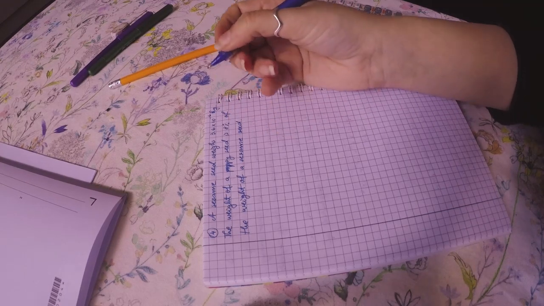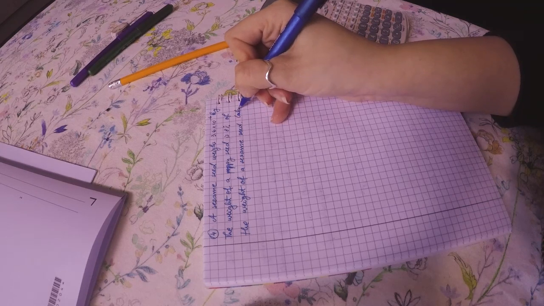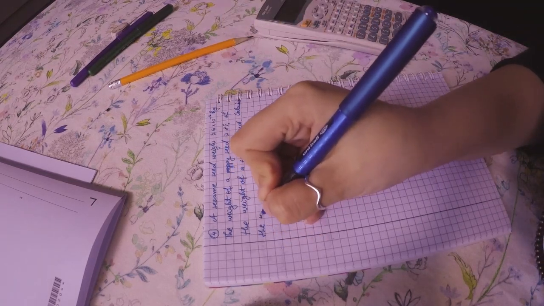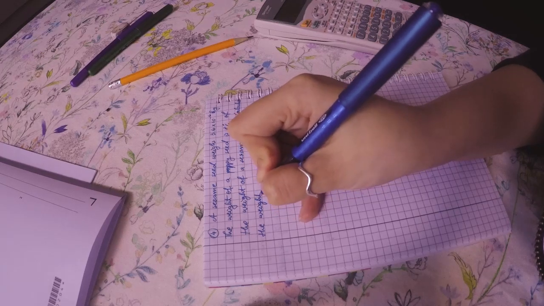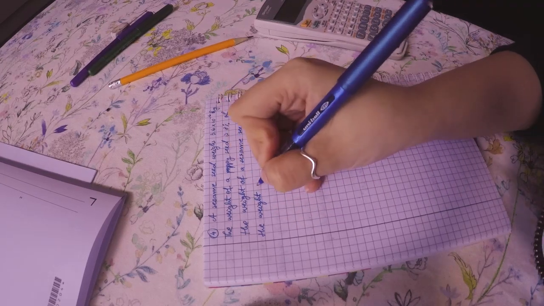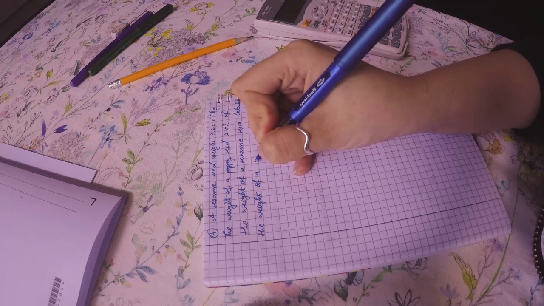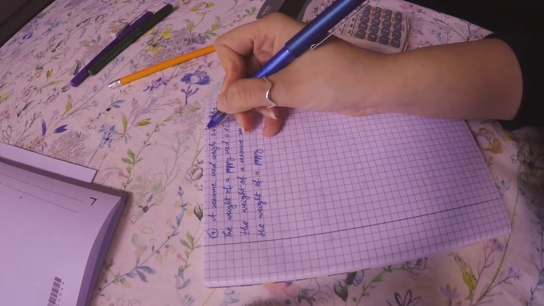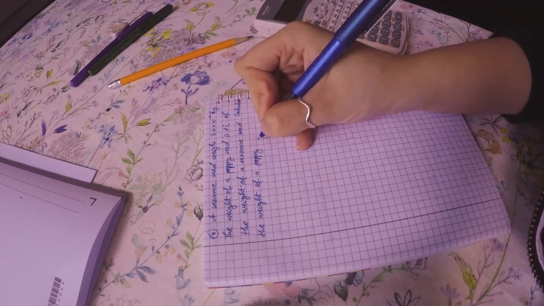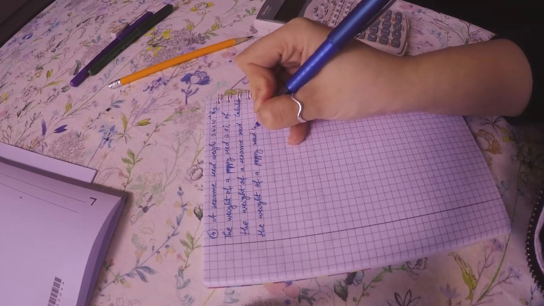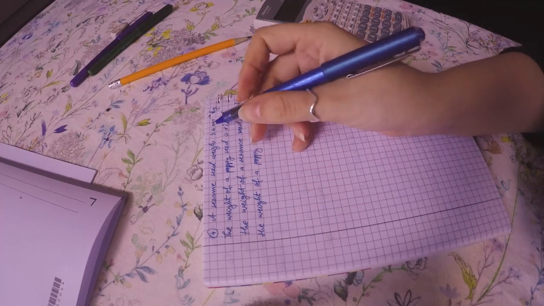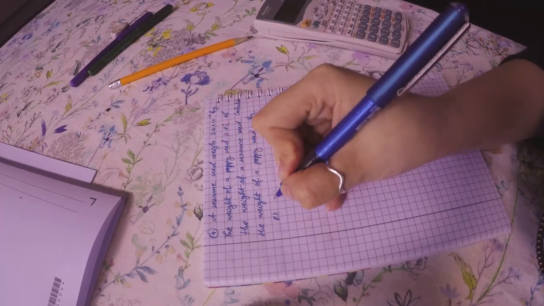Calculate the weight of a poppy seed. And then they want it in scientific notation. So they want it to look exactly like that, basically. Just not bad. So it's 8% of that. So I need to do 8% of that.